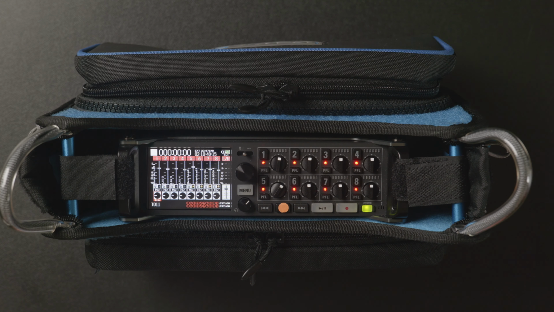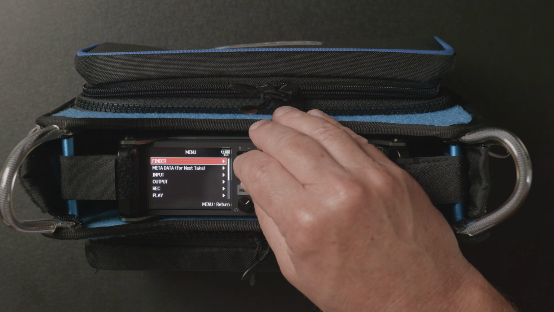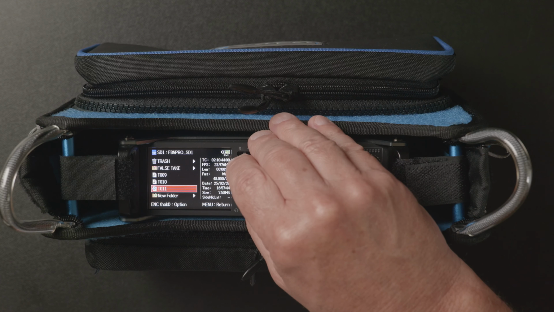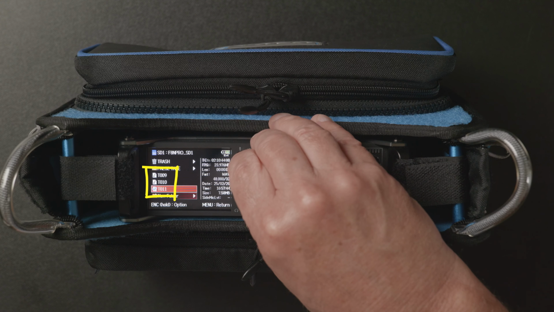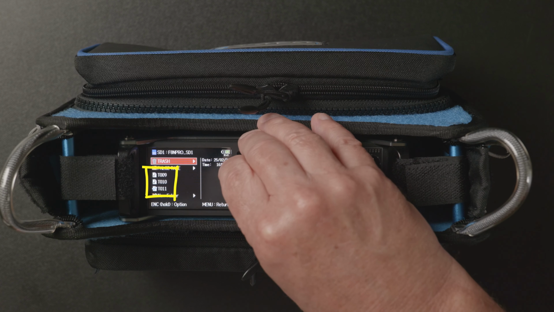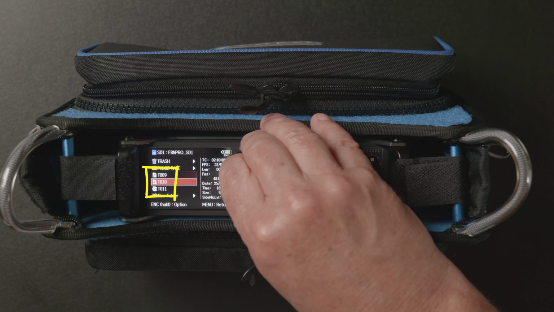So there's 3 little recordings I just did. If I go to my menu now, go into the Finder, SD1, you can see it put those takes right on the desktop. It didn't put them in any folder or anything like that, okay? Because I haven't selected a folder to put them in. Let's go down here and create a new folder.